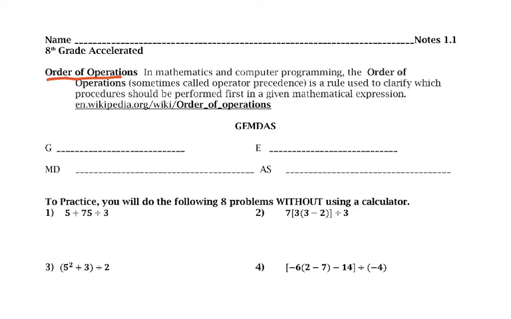So we have something called GEMDAS. Now you might have heard of something like that called PEMDAS. If you're familiar with that, then this is not going to be hard. GEMDAS with a G instead of a P, we're going to use that because it's a little bit more broad. The G stands for grouping. Instead of just saying we're going to do parentheses first, it means we're going to do all grouping symbols first.